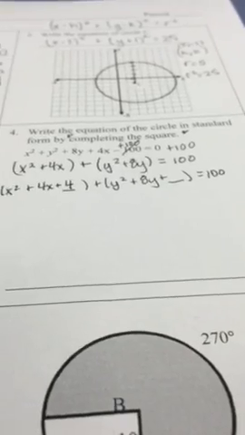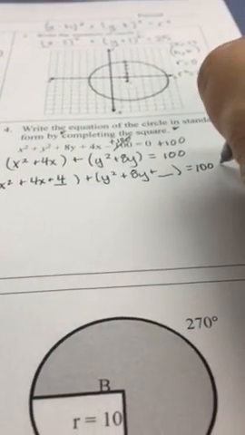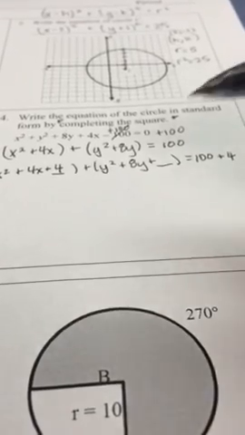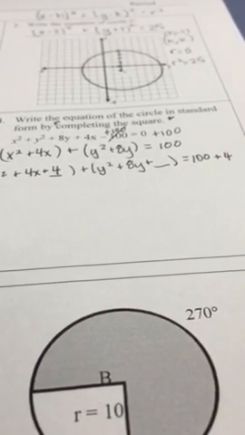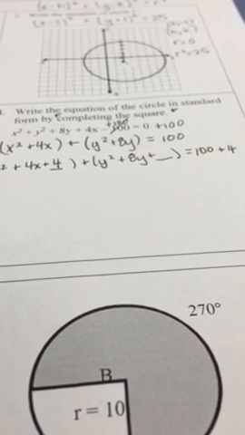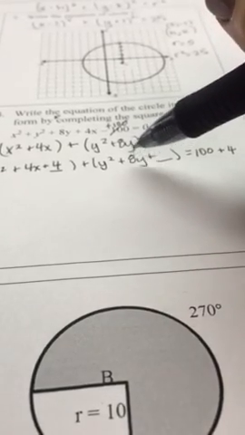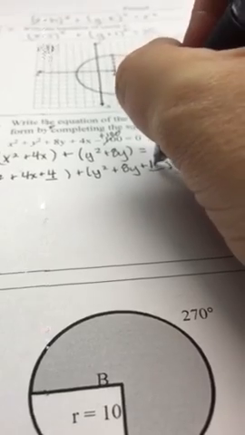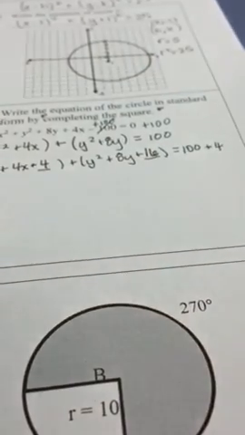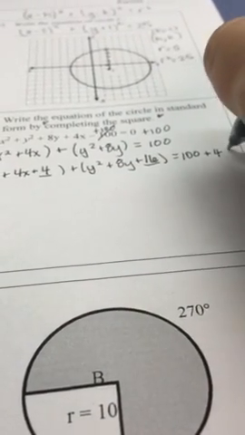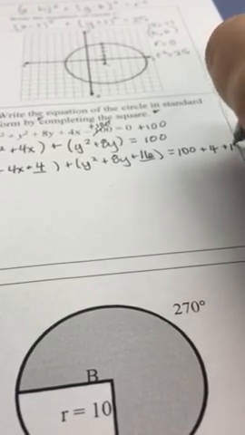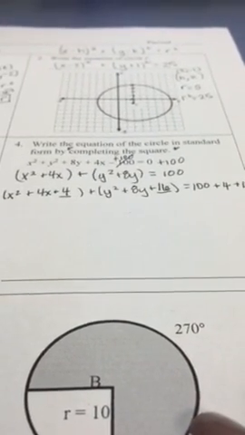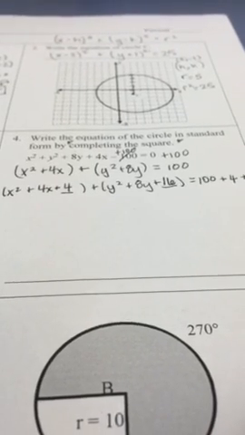Now, because I added 4 to the left side of my equation, I have to balance it by adding 4 to the right. We're going to do the same thing with our y squared plus 8y binomial. Again, 8 divided by 2 is 4. 4 squared is 16. So 16 is what makes this a perfect square trinomial. And we're going to also add 16 to the right, because what I do to the left, I must do to the right.